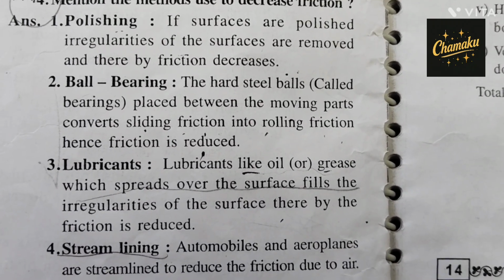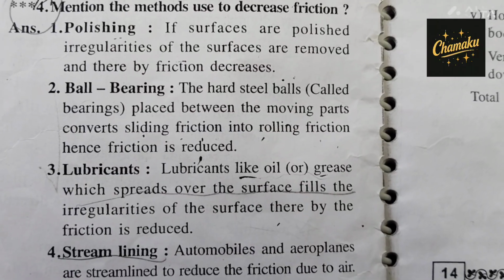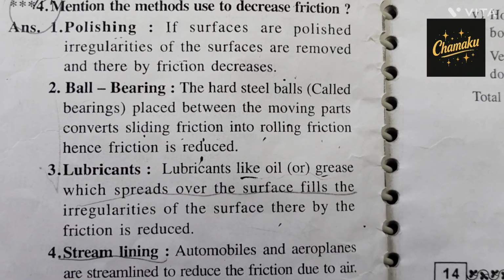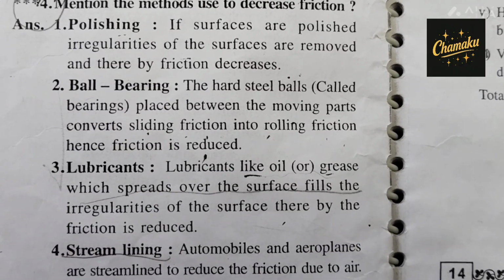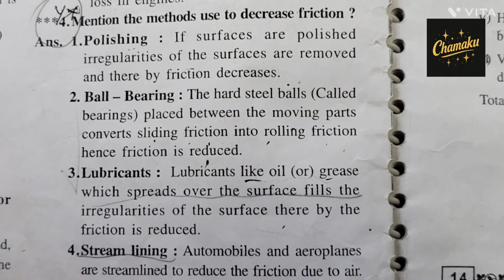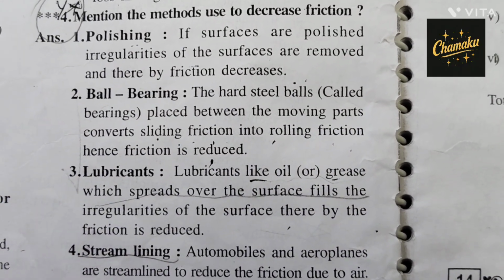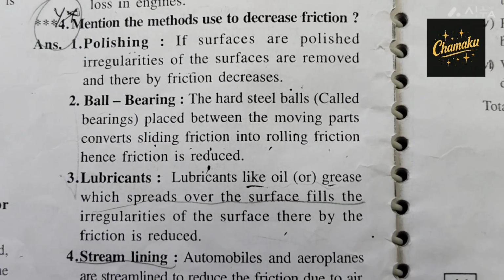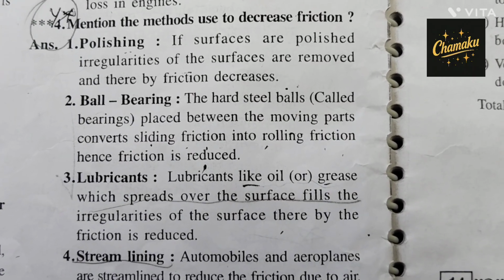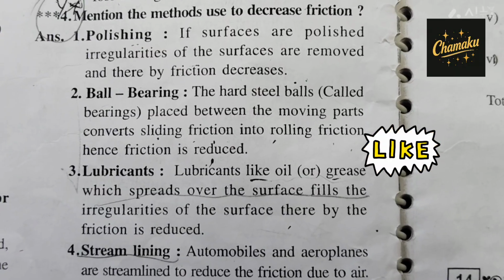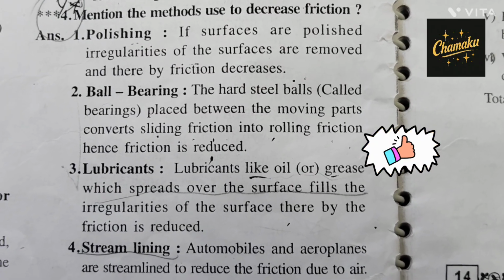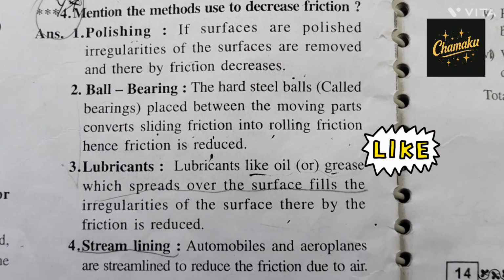Second one, ball bearings. The hard steel balls called bearings placed between the moving parts convert sliding friction into rolling friction, hence friction is reduced. In the moving parts of vehicles, we can see hard steel balls placed in between the moving parts, because sliding friction is converted into rolling friction and thereby friction is reduced.